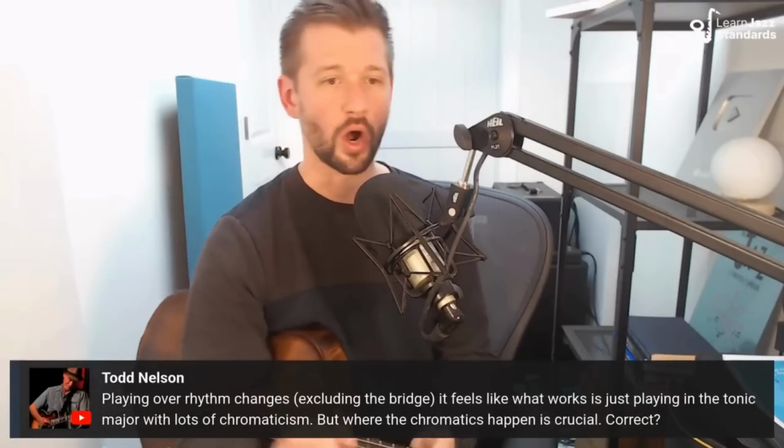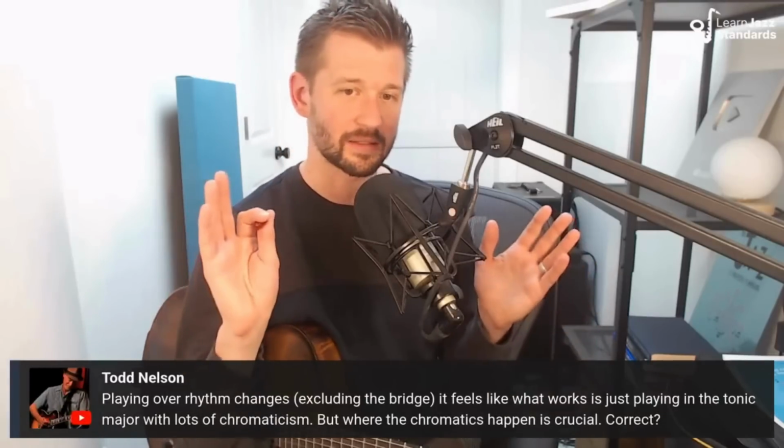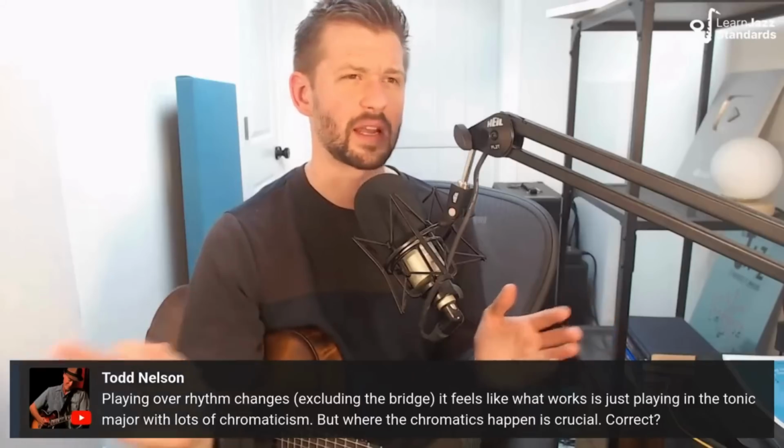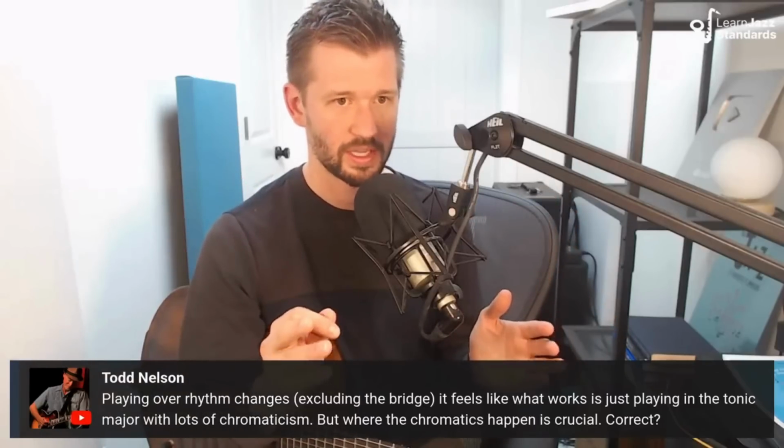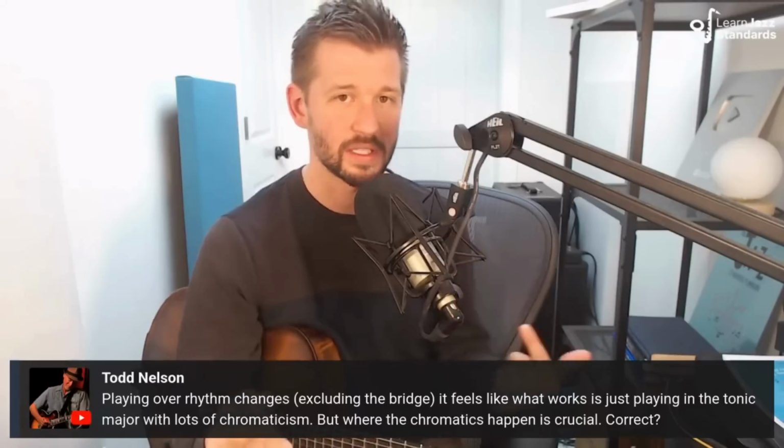So for me, when we're talking about learning rhythm changes, we have a whole course on it, Rhythm Changes Accelerator, right? Because it is a very difficult song form, especially those A sections. So you are correct in saying that it does matter where the chromatics happen, but I think what matters more is when you're resolving to the chord tones to make it sound convincing.